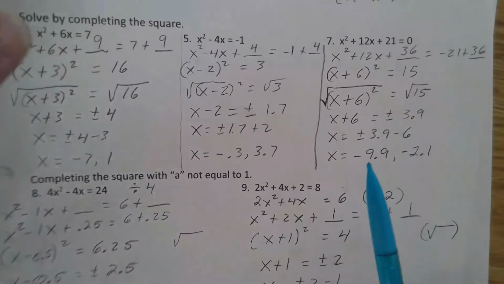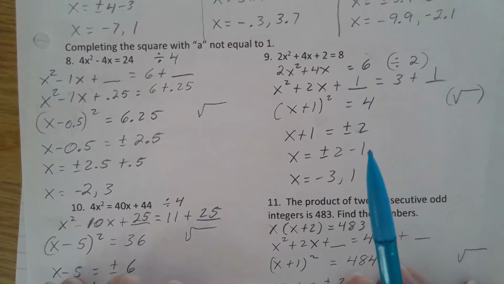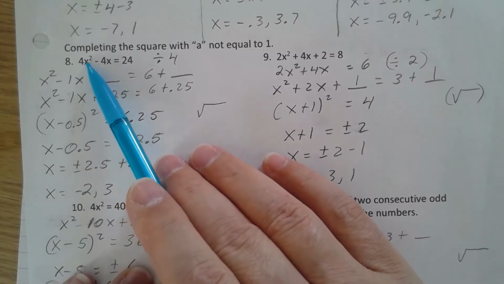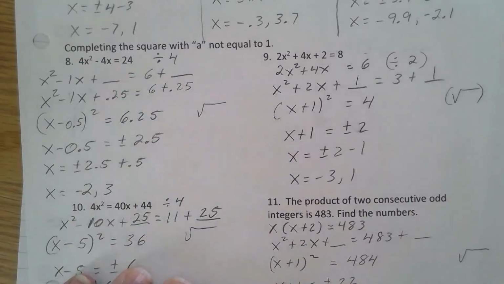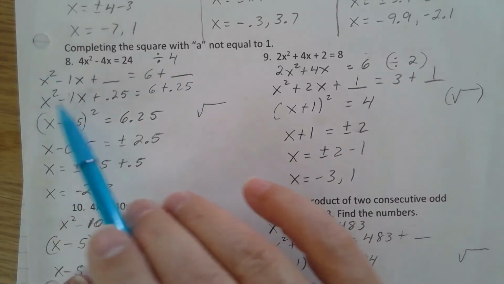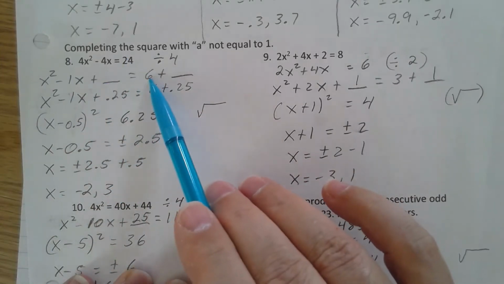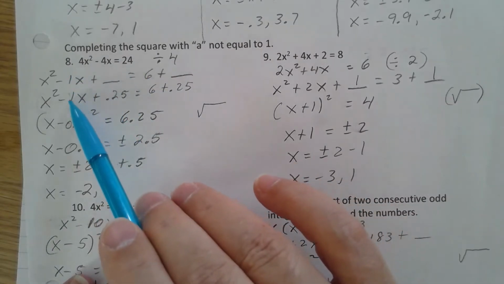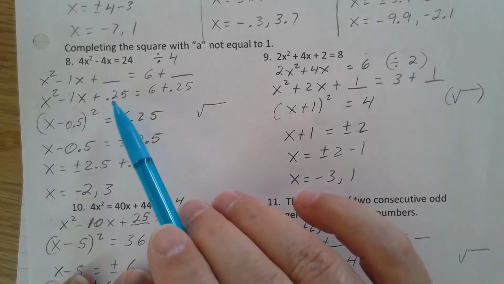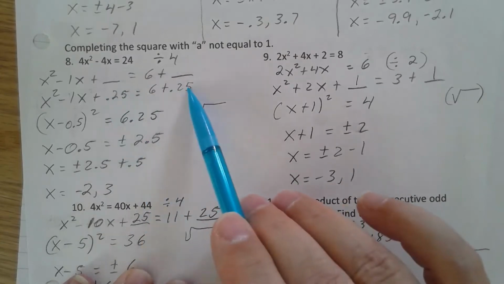So now it gets a little bit more complex because I'm going to be doing completing the square where a is not 1. So I have to get a to be 1. So I have to divide everything by 4. So I get x squared minus 1x plus what is going to equal, and then 24 divided by 4 is 6. So half of a minus 1 is 0.5. Squared is 0.25. So I'm adding 0.25 to both sides.